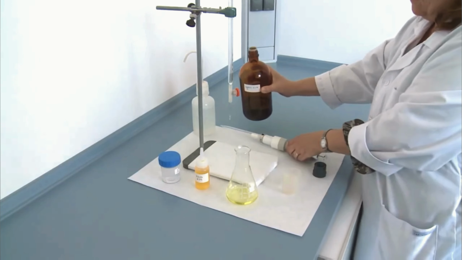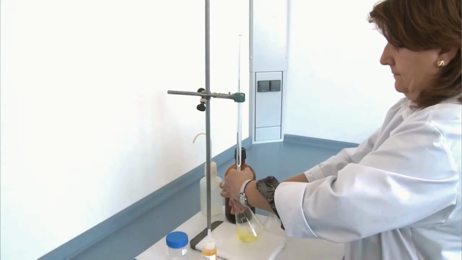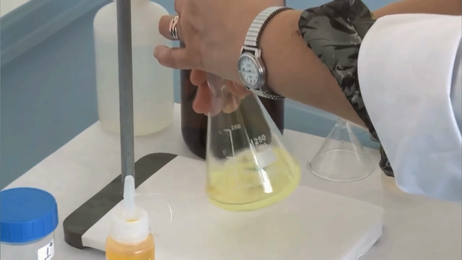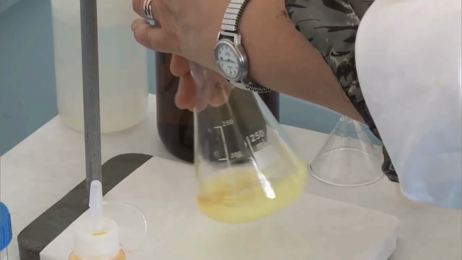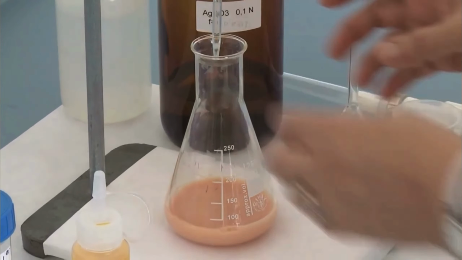Fifth, the solution was titrated with standardized silver nitrate solution. Sixth, titration was continued until persistent brick red precipitate was formed. Seventh, burette reading was recorded to nearest 0.05 ml. And lastly, analysis was repeated in triplicate.